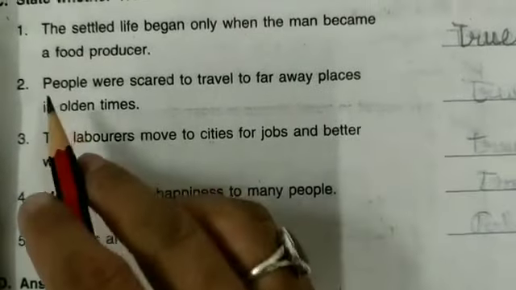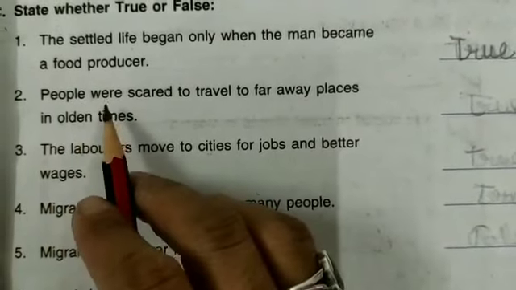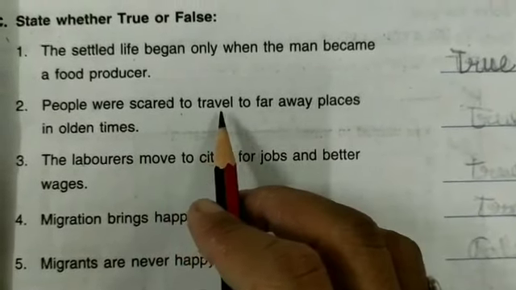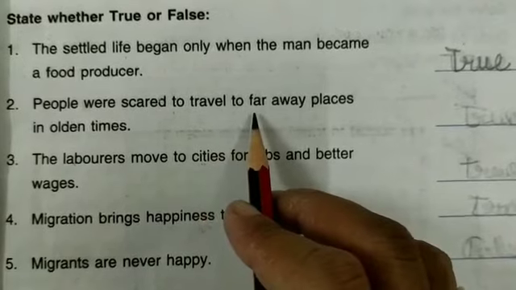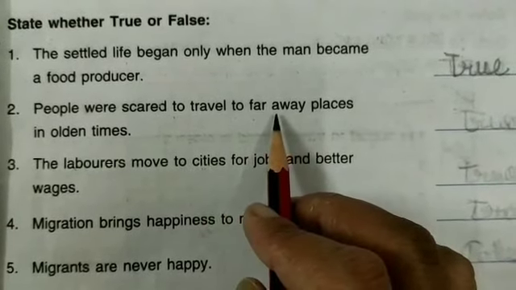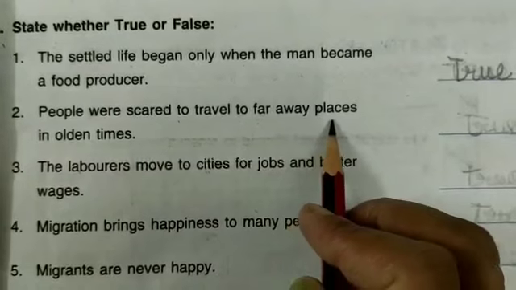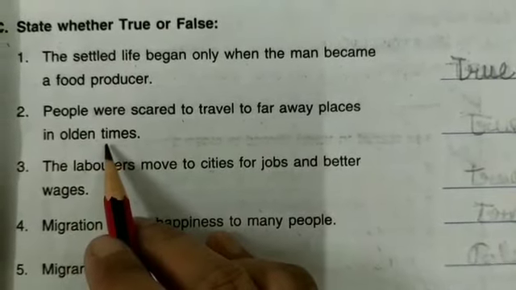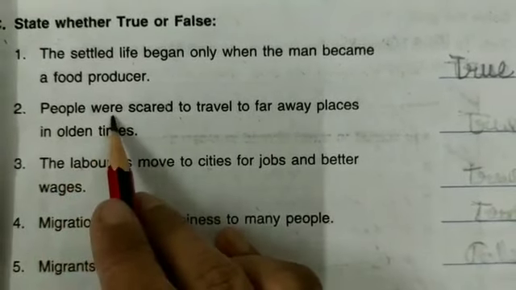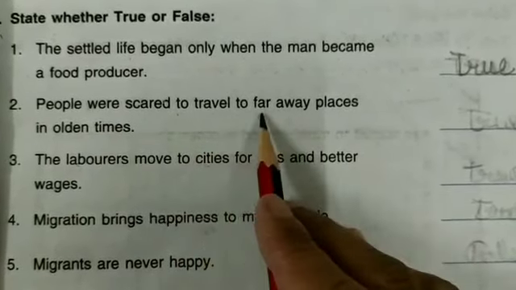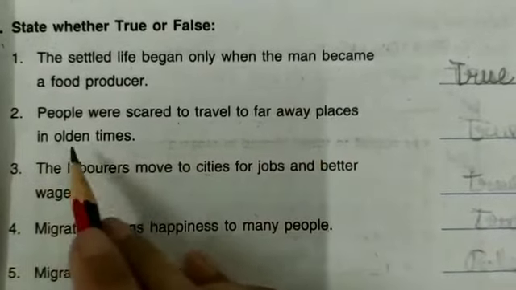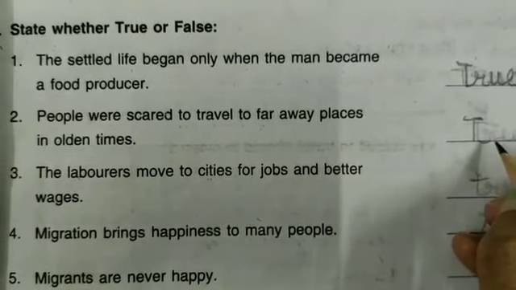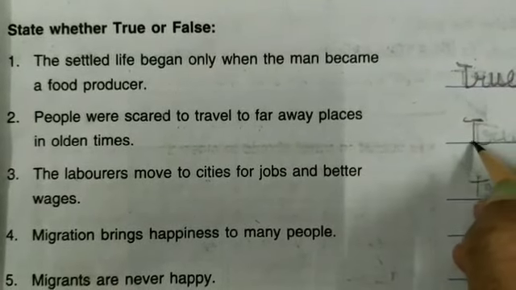Number 2. People were scared to travel to faraway places in olden times. Yes, it's true.